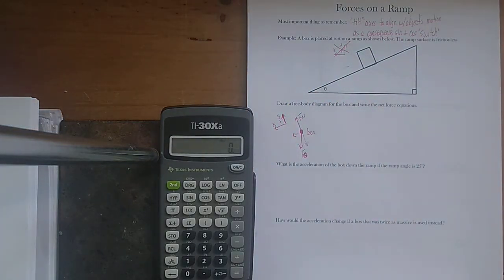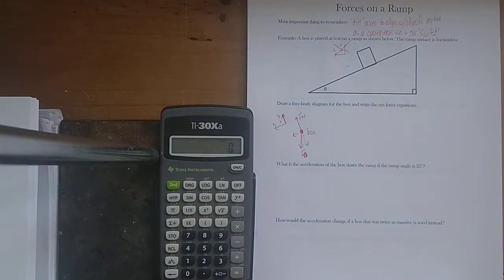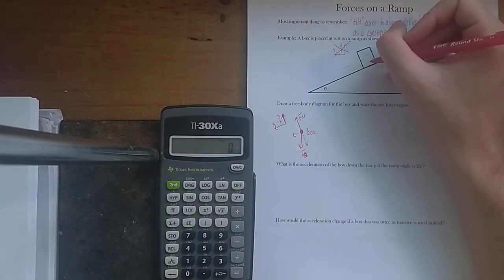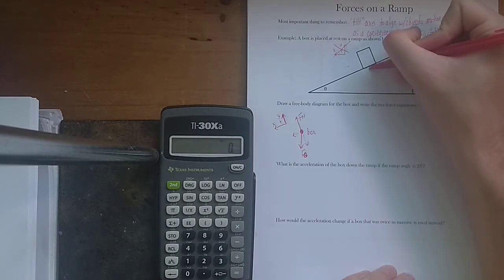Now, the tricky thing here is figuring out, well, where does the angle go? Because I need an angle so that I can name these components. And in order to figure out the angle, what we're going to do is go back up to this drawing, and I'll show you how we can determine that angle. I'm going to draw a line straight down from right under the box.